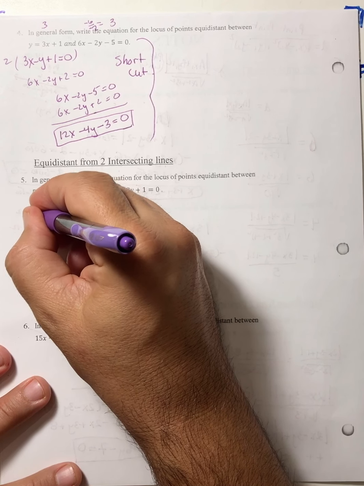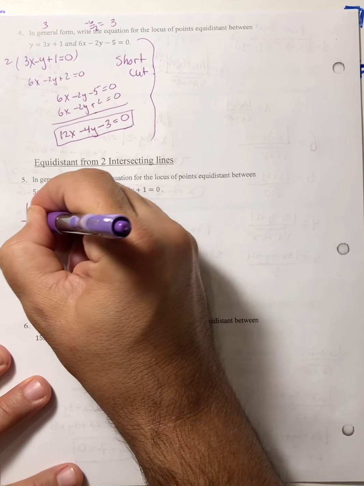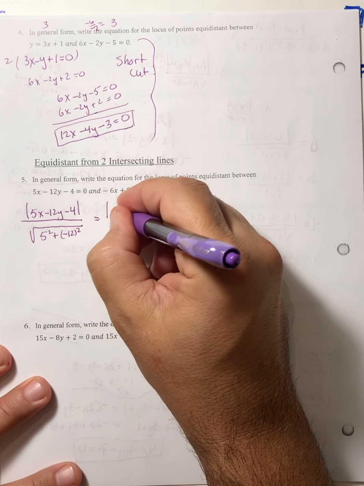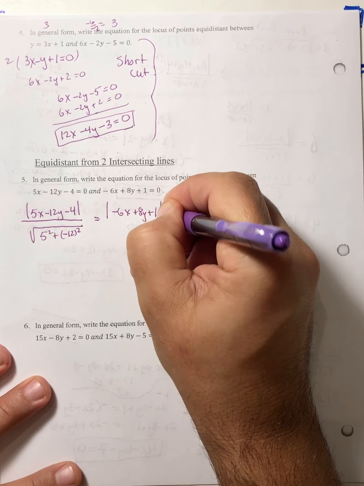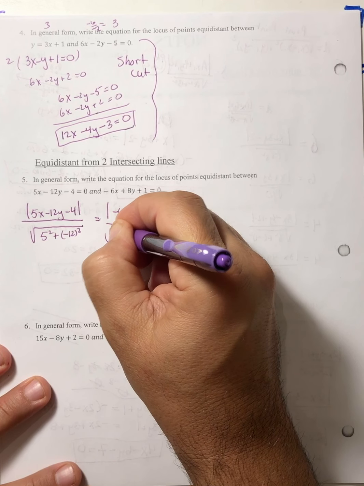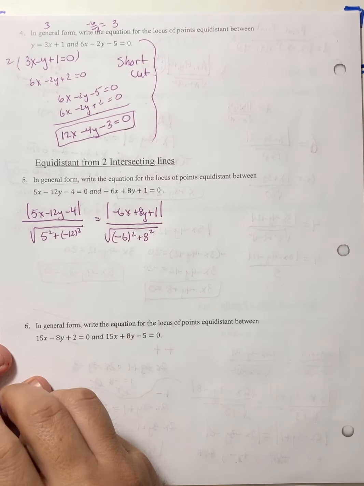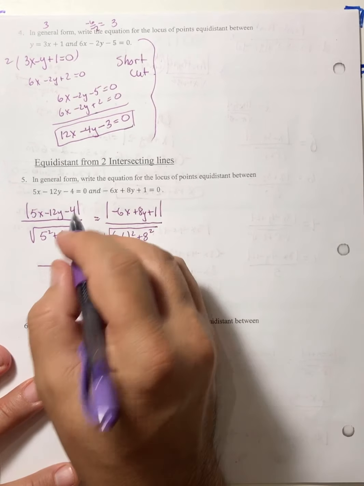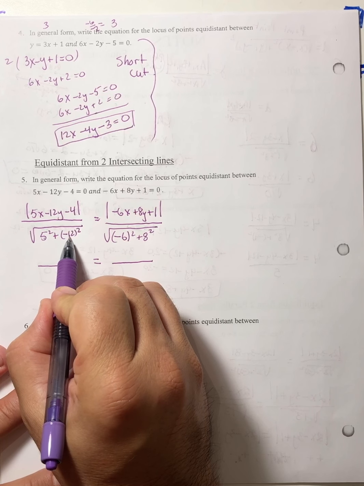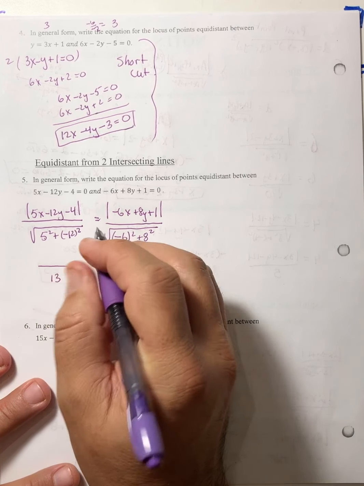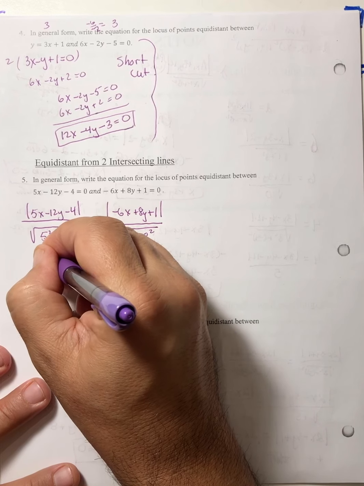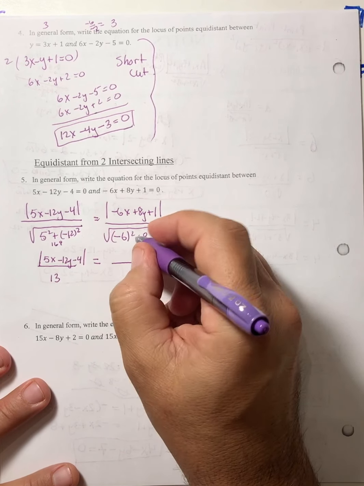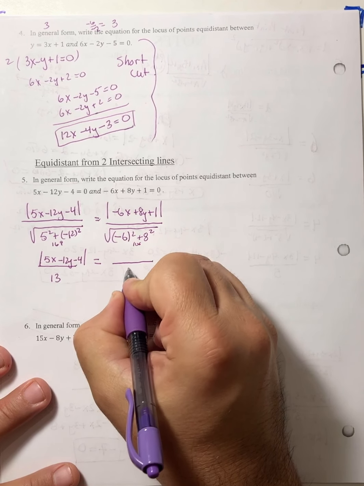So 5x minus 12y minus 4 over the square root of 5 squared plus negative 12 squared equals negative 6x plus 8y plus 1 over square root of negative 6 squared plus 8 squared. Yes, I was nice on your homework. I was nice. I want these in general form. So 5 squared is 25 plus 144 is 169. So this gives me 13. So this is square root of 169. And then here we have 36 plus 64 is 100, so that's 10.